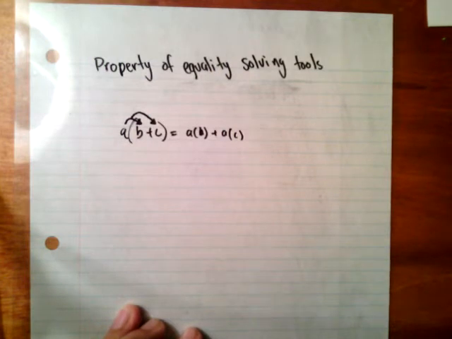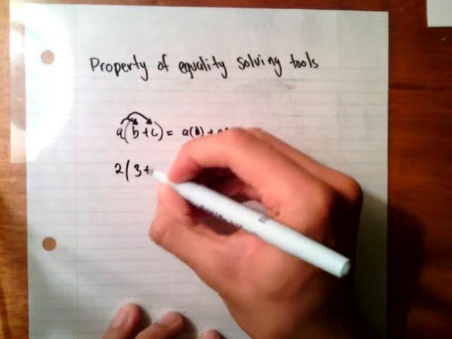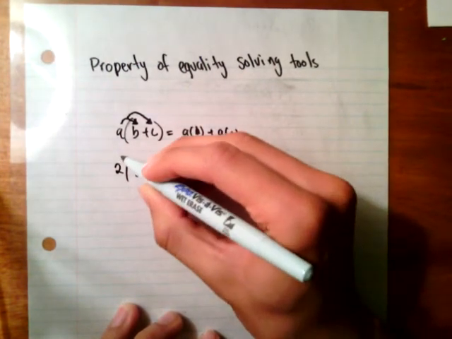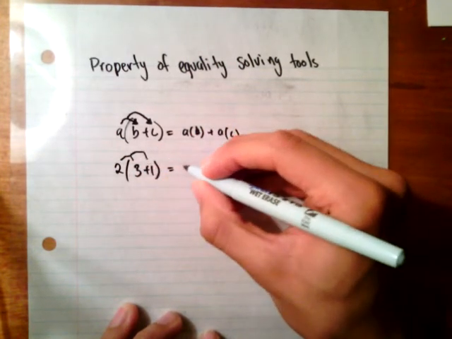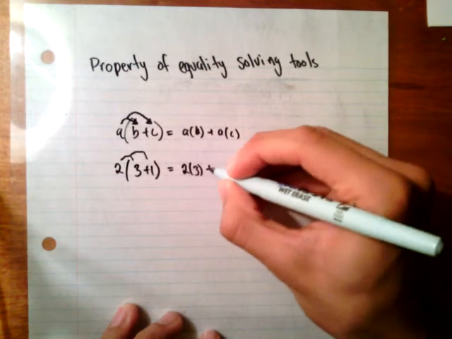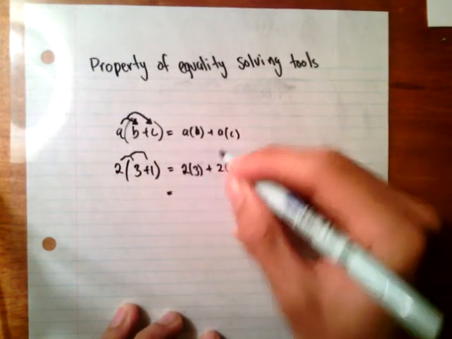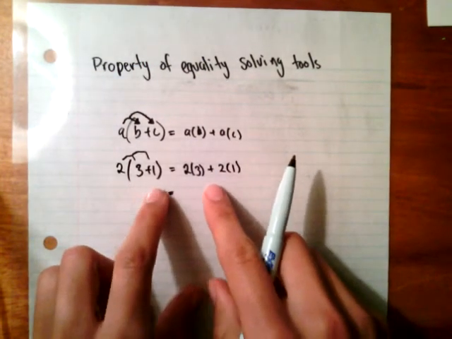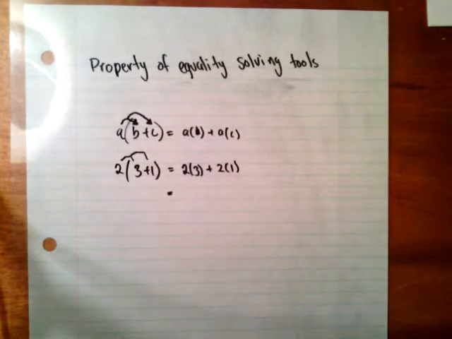And now let's illustrate this using an example. So say I have 2 outside and then 3 plus 1. Now, by applying the distributive law, this tells us that 2 is going to be multiplied to 3, and then 2 is going to be multiplied to 1. So it's going to be 2 times 3 plus 2 times 1. Now remember, we're saying that these two sides are equivalent, so think of the balance. So the distributive law holds as an equality, and everything should be balanced on a scale if we were to imagine it as a scale.